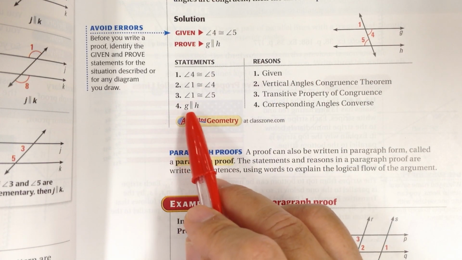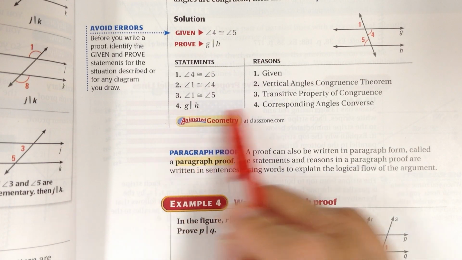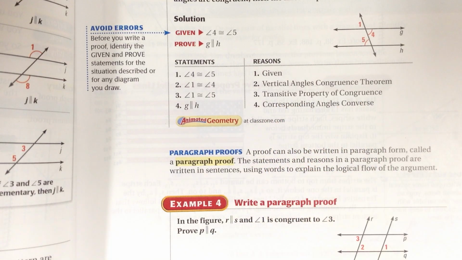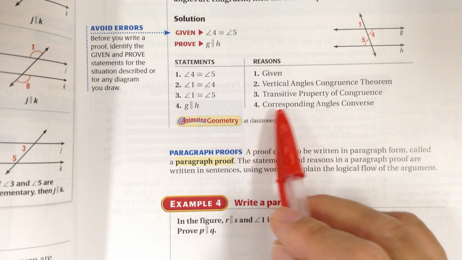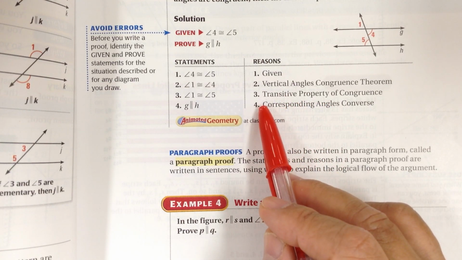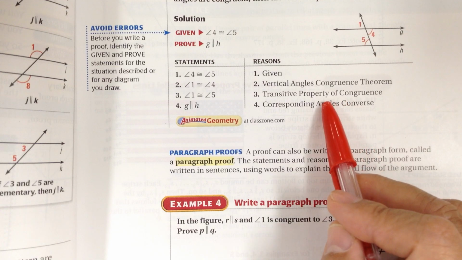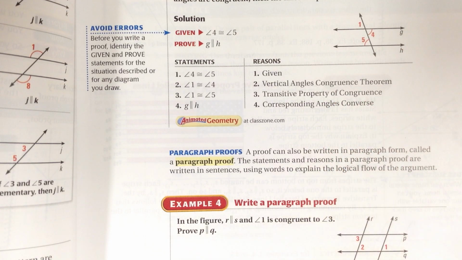Okay, so G is parallel to H, and the reason for that, again, instead of writing down the name, it's better to just write down the statement: if corresponding angles are congruent, then the lines are parallel. Okay, something like that.